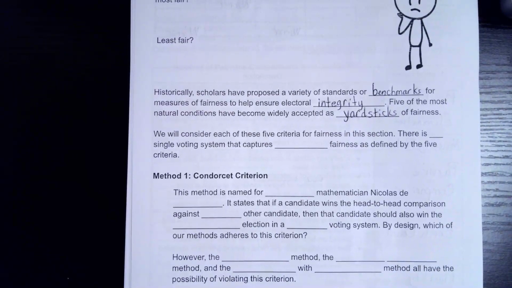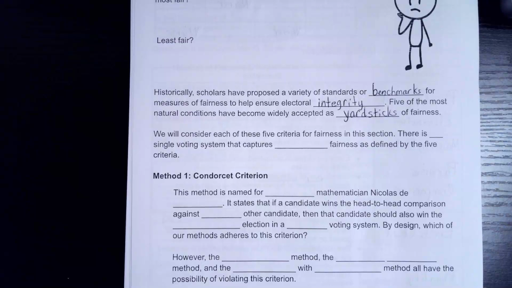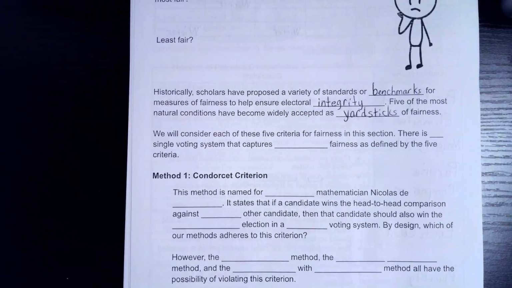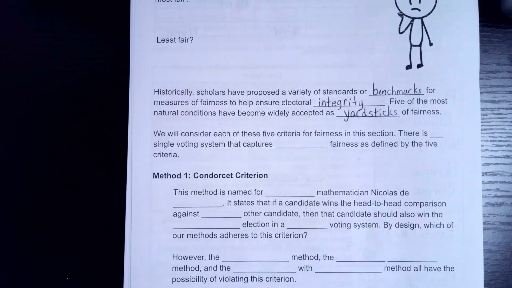So they have come up with mathematical methods to double check the fairness of something. And that's what this section's about: how to determine what's fair and what's not fair. So we will consider each of these five criteria in this section. We have five voting methods now, and now we have five methods of deciding if the voting was fair in a particular situation.